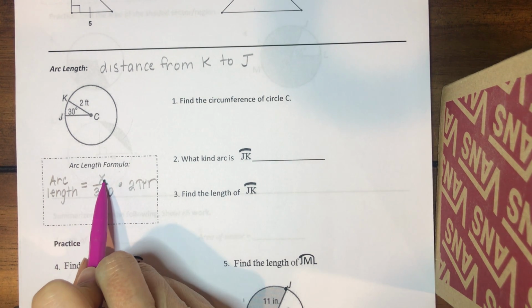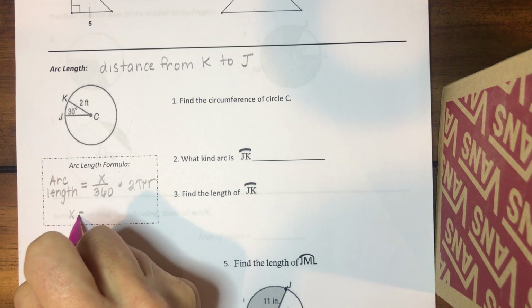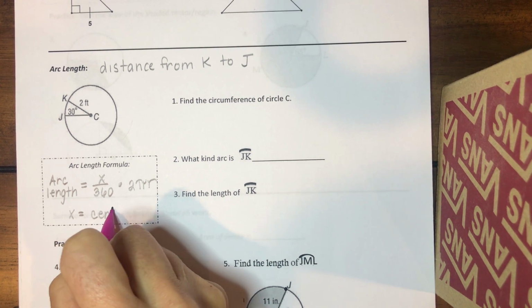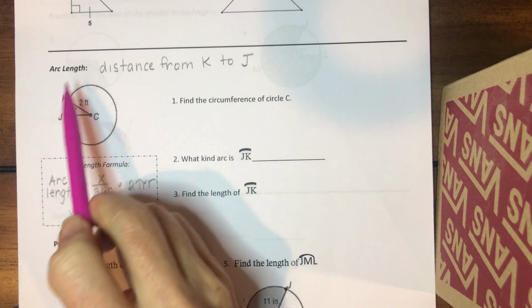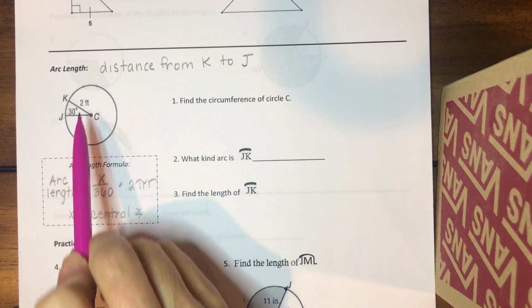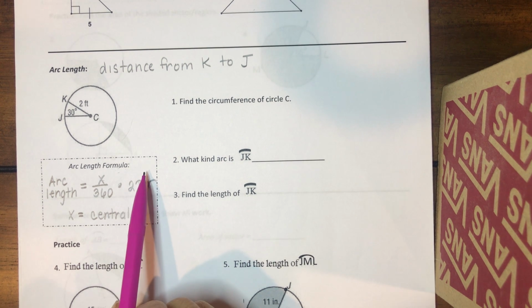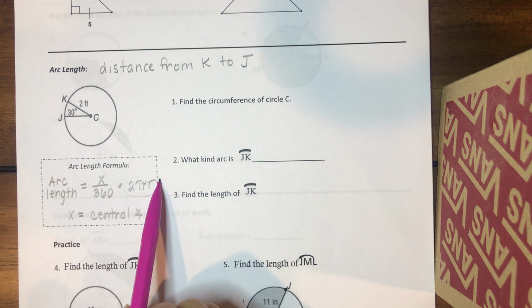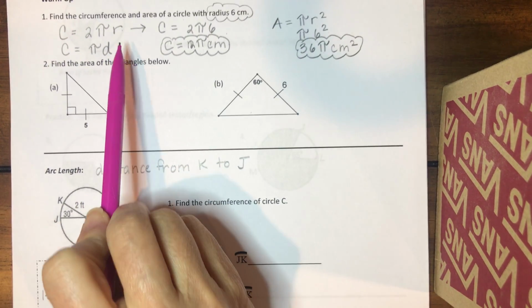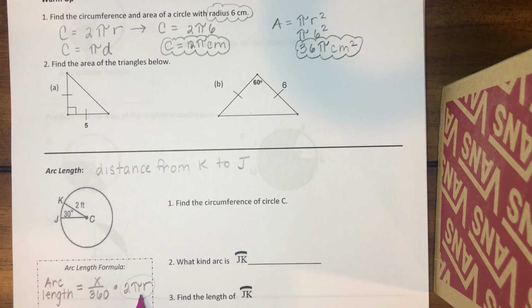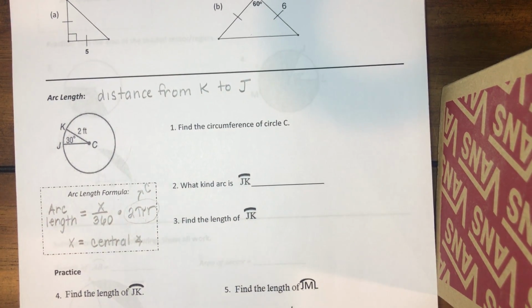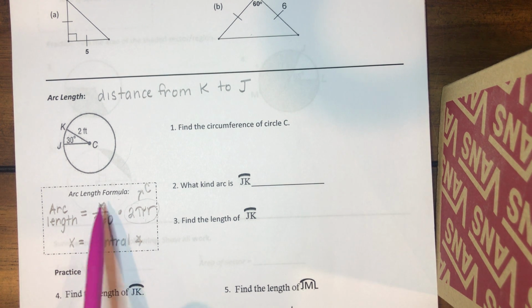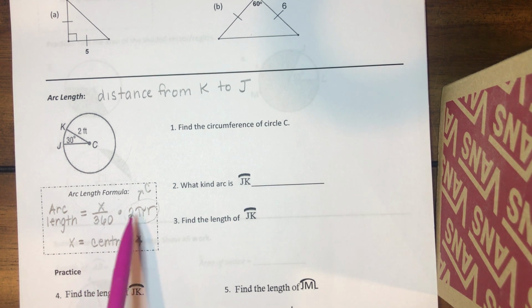What does the x stand for? Well, x stands for your central angle. So if we look at this picture above, the 30 degrees would be our central angle. Now let's take a look at this part of our formula. 2 times pi times the radius. Well, if we look back up to our warm-up problem, we know that that's really the circumference. So this is coming from the circumference. So really we're figuring out the central angle over 360 times the circumference.